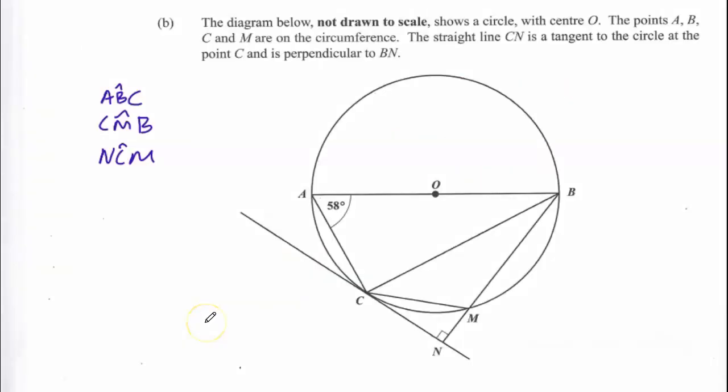So part B deals with circle theorem. We are also to find 3 different angles with reasons, of course. So angle ABC, angle CMB, angle NCM. Let's deal with them one at a time. So angle ABC, that's this angle.